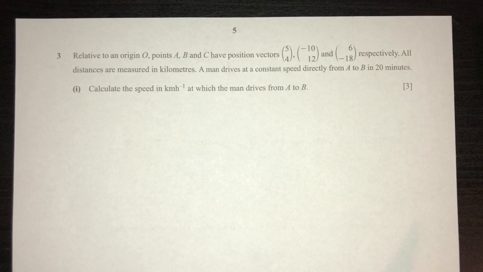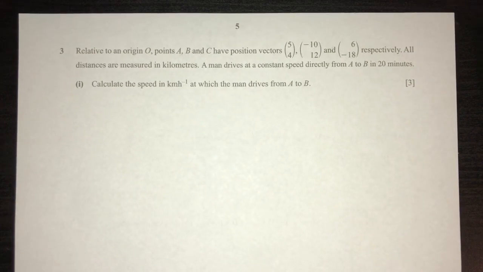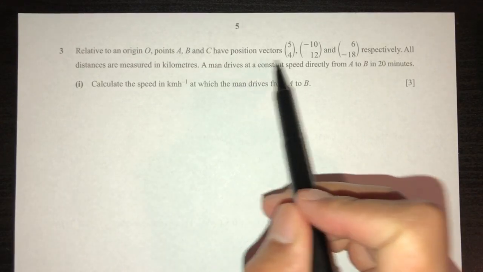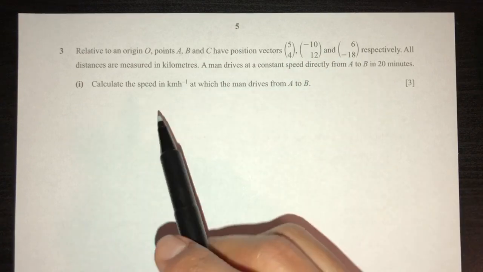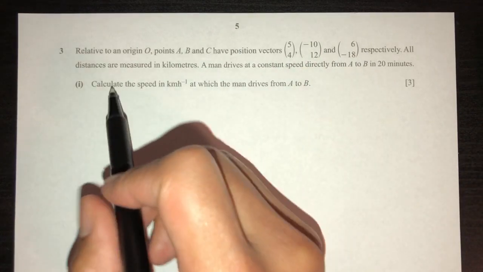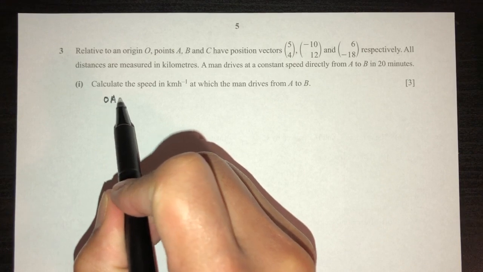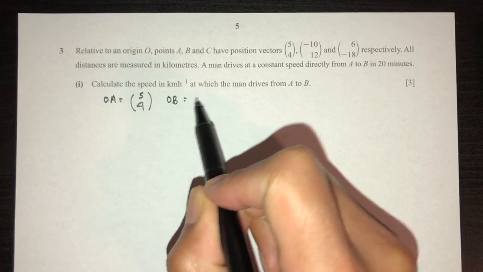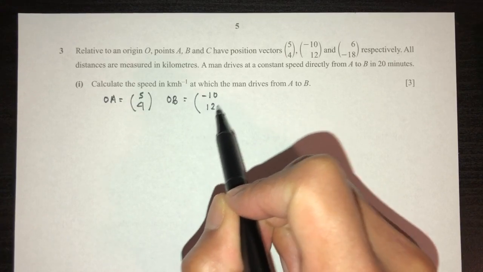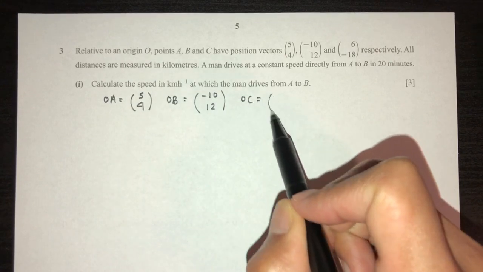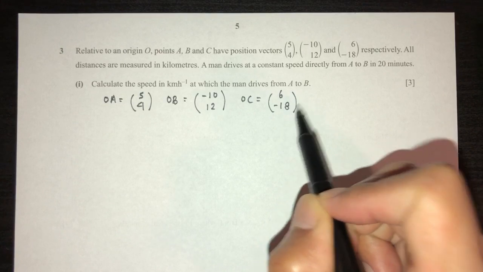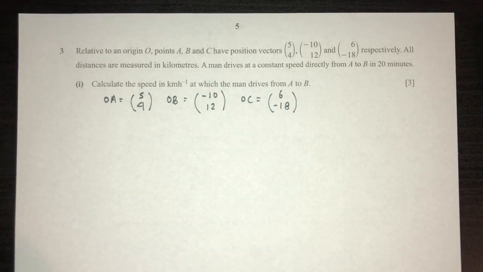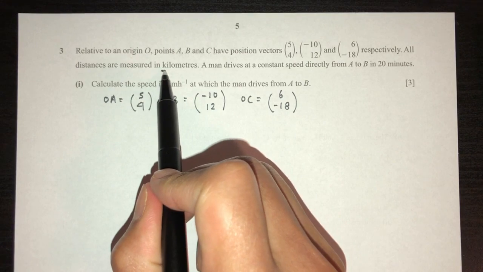Now let's move on to question number 3. So relative to a point O, we have points A, B, and C with position vectors this, and this, respectively. So you have to know what it means. It means that OA is equal to (5, 4). OB is equal to (-10, 12). And OC is equal to (6, -18). Now, all distances are measured in kilometers, so that is something good to know.